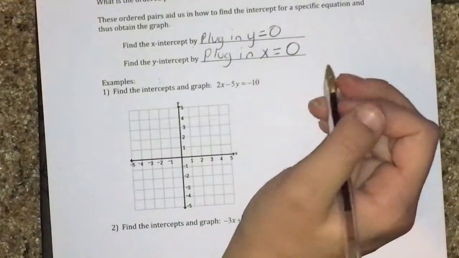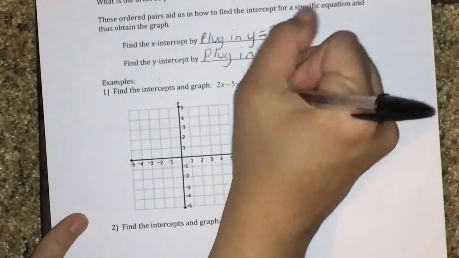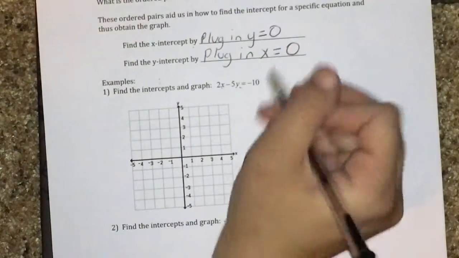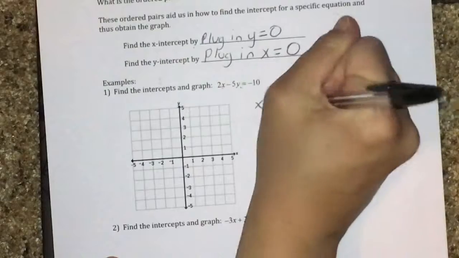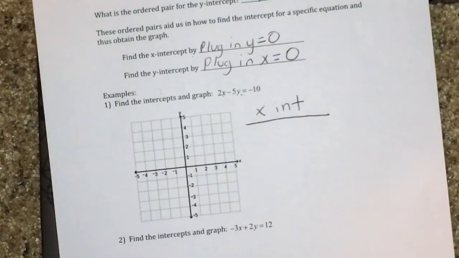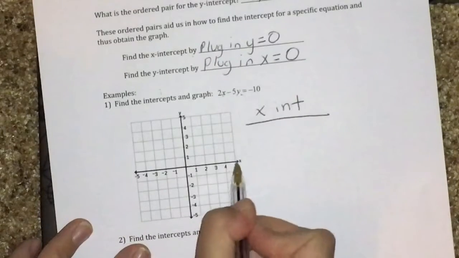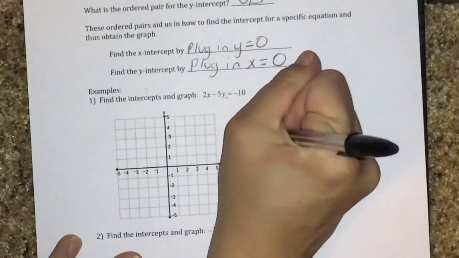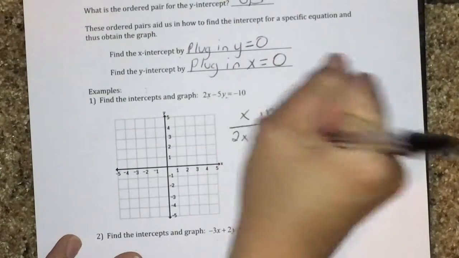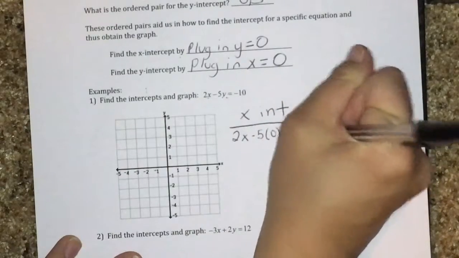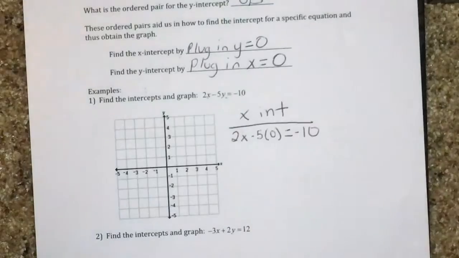So number 1, find the intercepts and graph. Well, we have 2x minus 5y equals negative 10. So first, let's find the x-intercept. In order to do that, I need to figure out where x is when y is 0, because remember, y is 0 anytime it crosses the x-axis. So we're going to plug in 0 for y. 2x minus 5 times 0 equals negative 10.